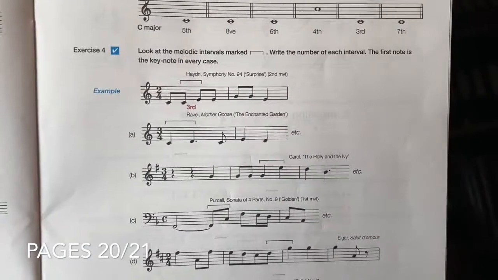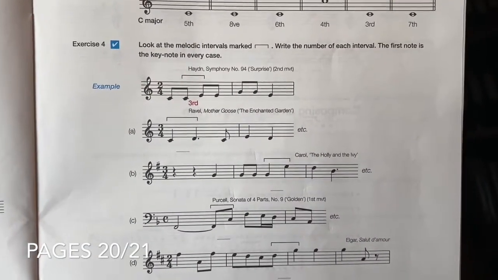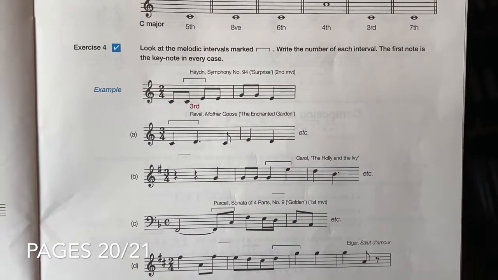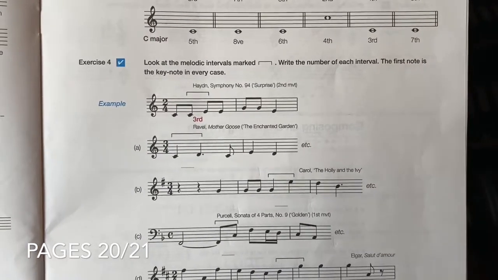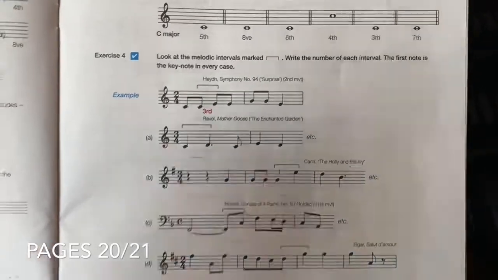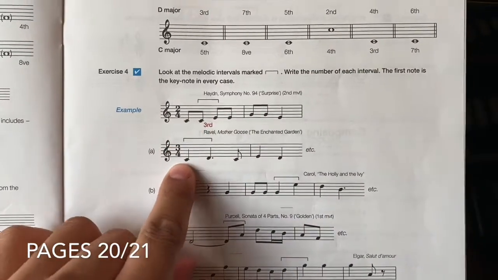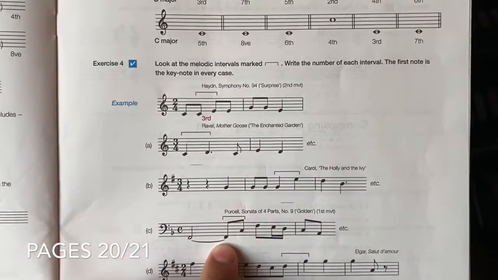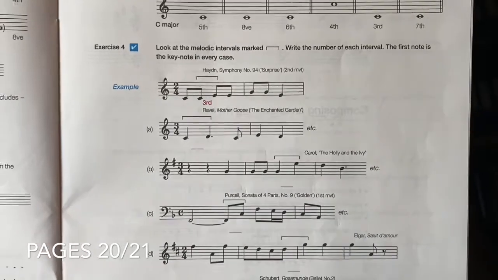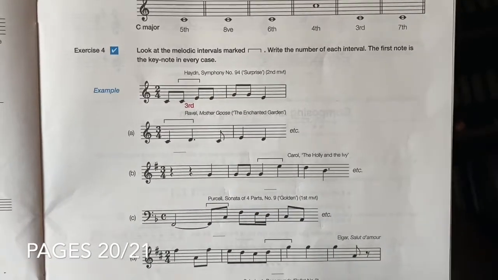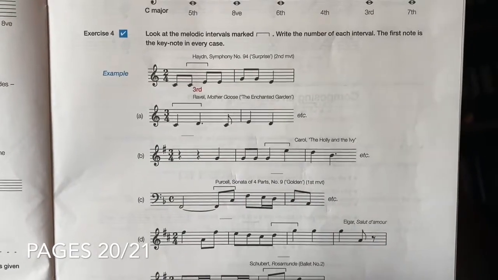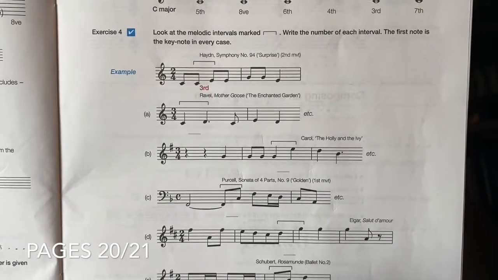Exercise 4, to finish off with, it says, look at the melodic intervals marked with the brackets. Write the number of each interval. The first note is the key note in every case. So whenever you see a bracket, so for example, this one here, this one here, this one here, this one here, that is 1, okay? And then you're just counting the steps to get to the second note in the bracket. The distance that you've counted is the answer.